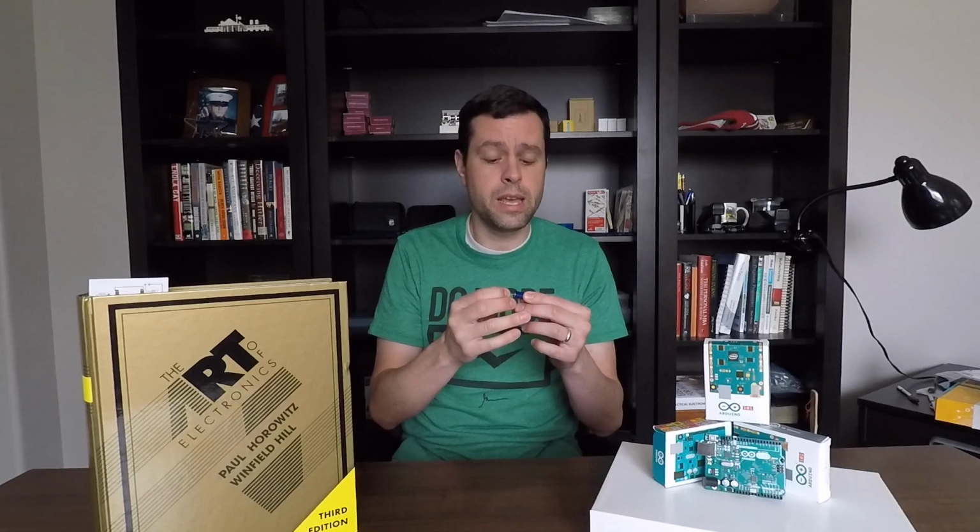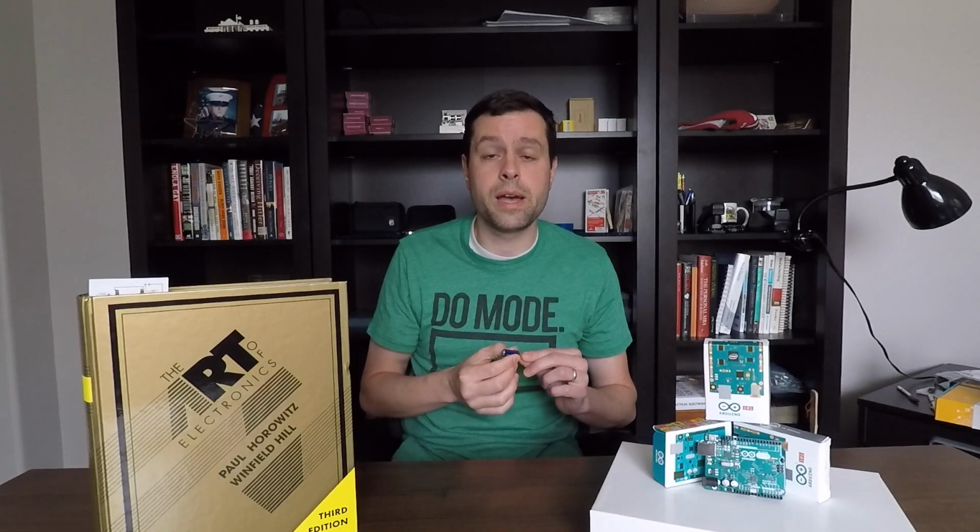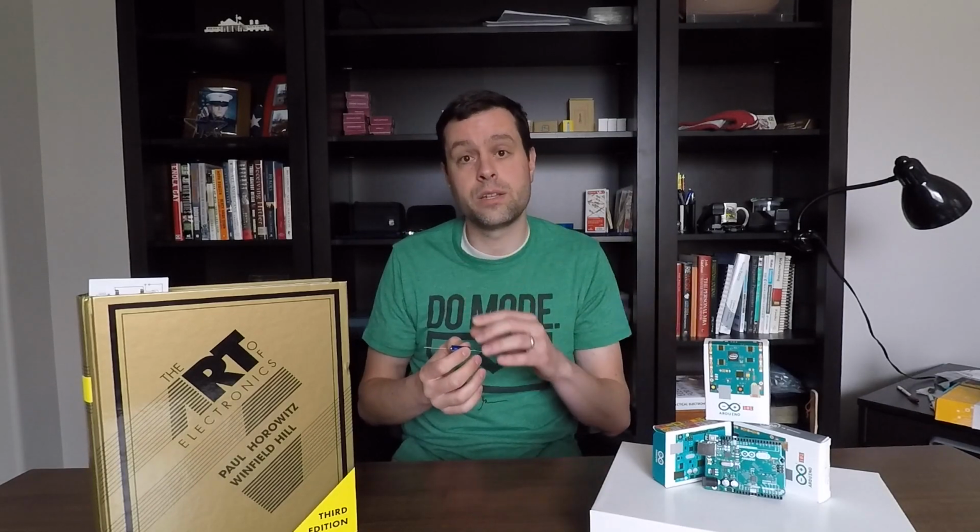So those are really the two main uses for capacitors. That's the terminology. So if you hear that you need to stick a bypass capacitor in, they're talking about connecting it across your power rails to help get rid of noise. And then a blocking or coupling capacitor is to allow AC signals to pass through while blocking DC components. So that's it. That's our Art of Electronics tidbit for today.